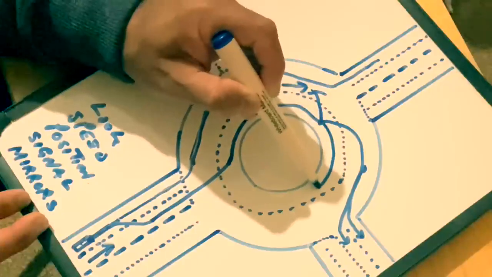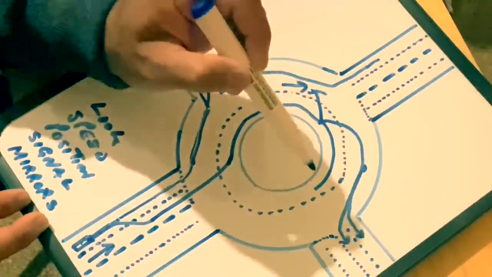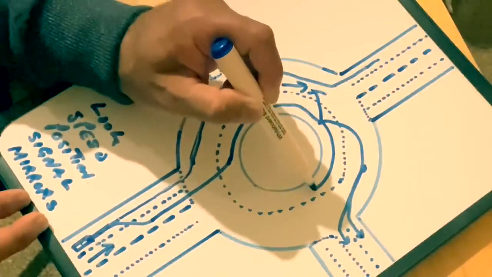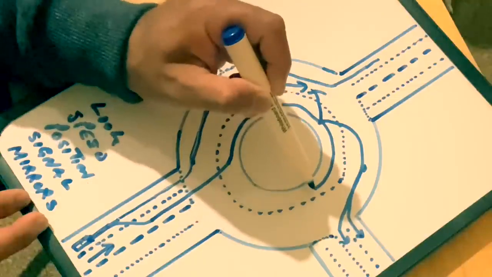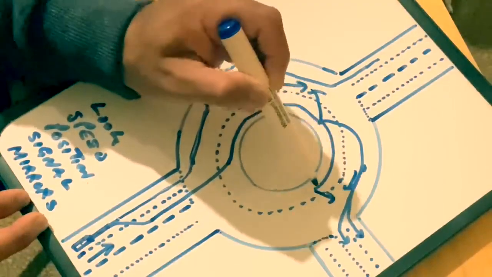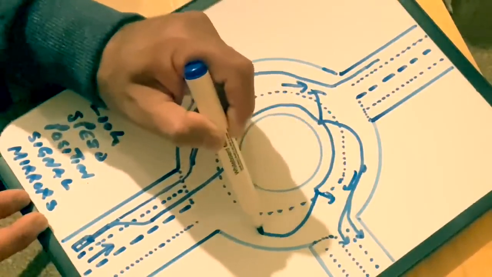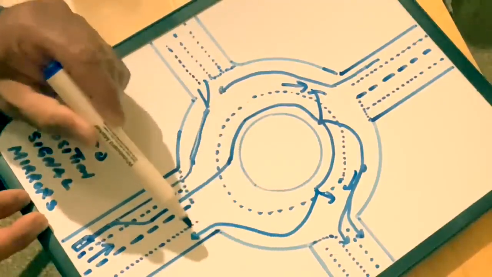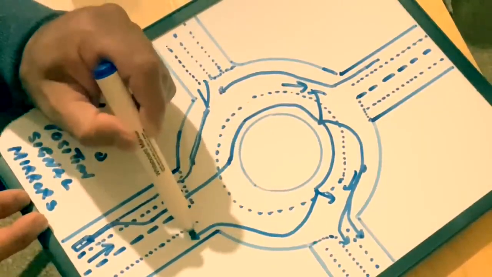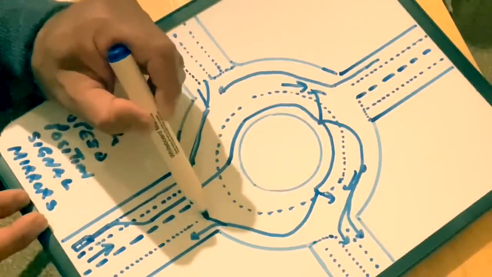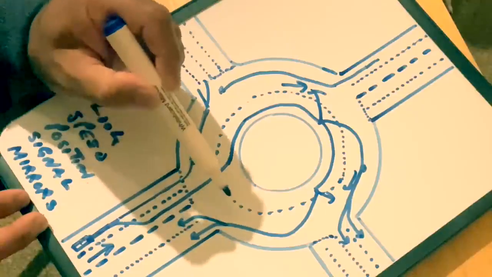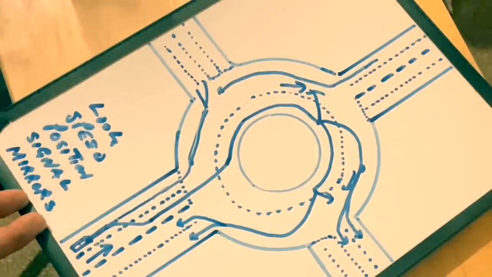You come up to here. So 1, 2, as you're passing 3, top and left, signal left, left blind spot to see anyone coming here, and then into the left lane and come off into the left lane. Unless there is a problem here, then you go to the right lane. Okay, otherwise it's always the left lane you come off.